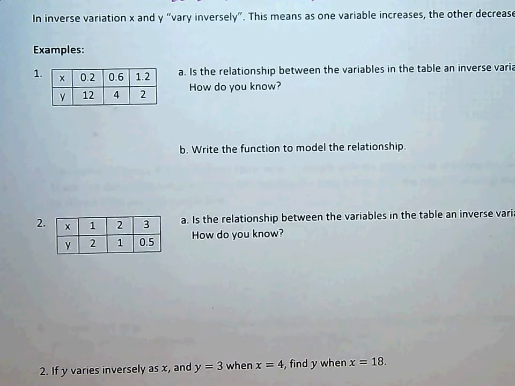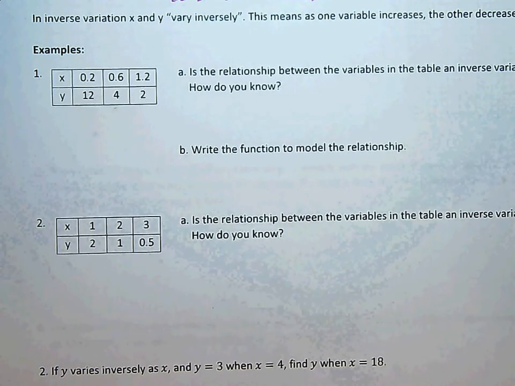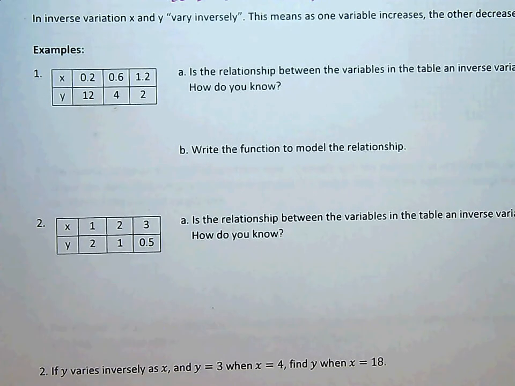Does each column have the same relationship? Same constant of variation? The way I did it, I was supposed to multiply. 12, 4, and then 2, so 12 divided by 2 is... 0.2 is multiplied by 2... 0.6, and then 0.6 multiplied by 2 is... It's not the same. You can't. We're not looking at x to x. We're looking from x to y.